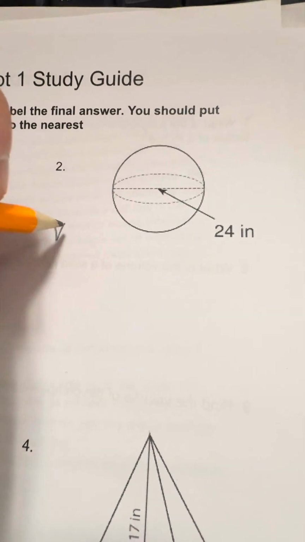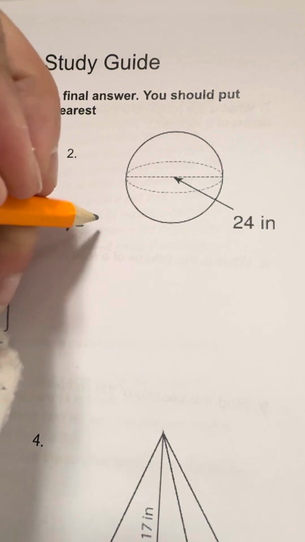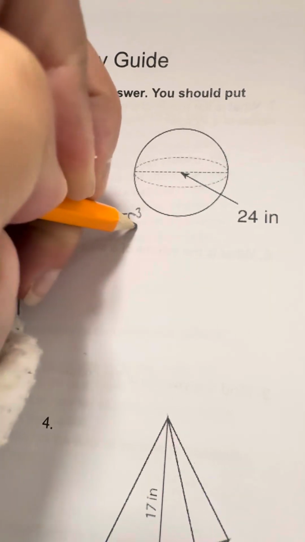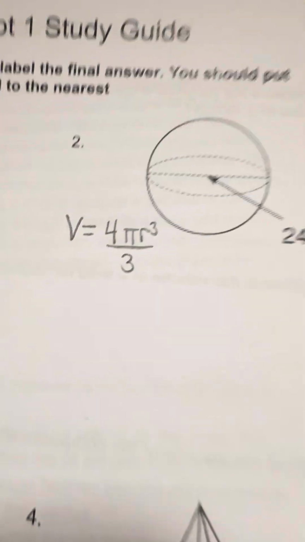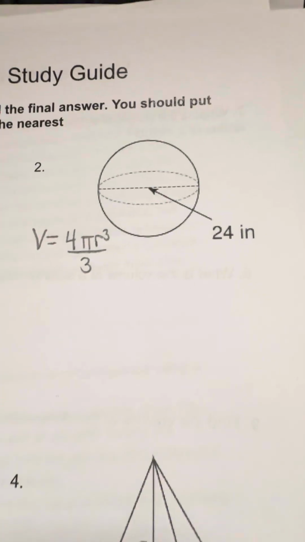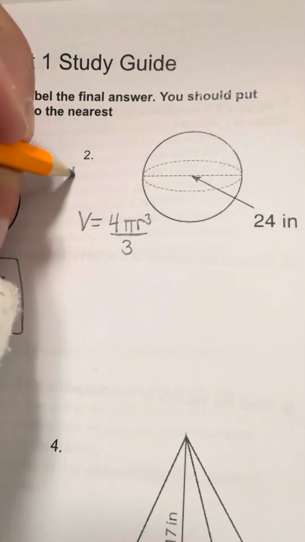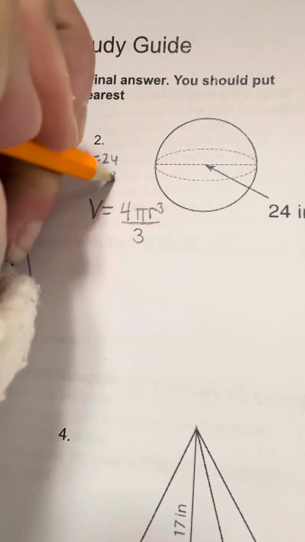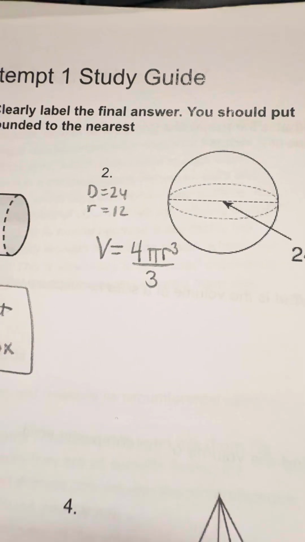First thing we should do, write that out. The volume of a sphere is 4 pi r cubed divided by 3. And that's how I like to write it. So since we know that 24 is the diameter, I'm just going to put that up here, and we're just going to cut that number in half. So my radius is going to be 12. So I'm going to plug in 12 here to the r and now solve it.